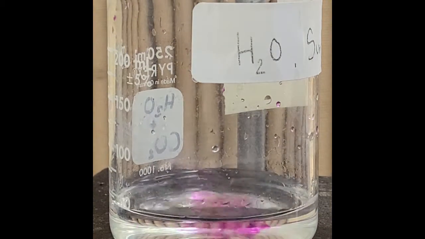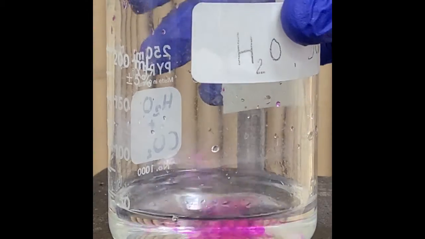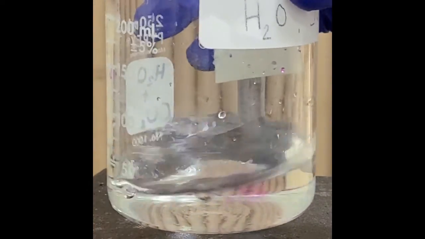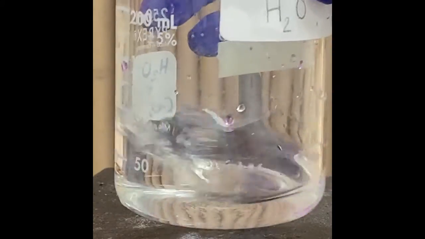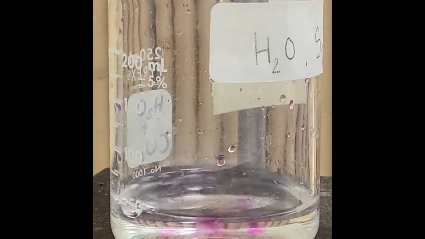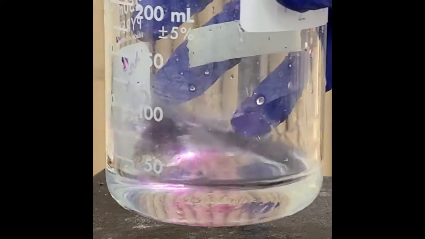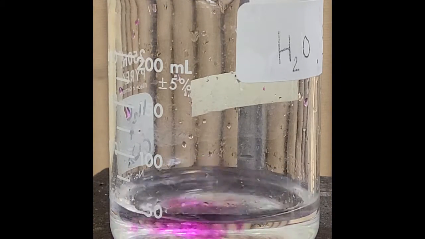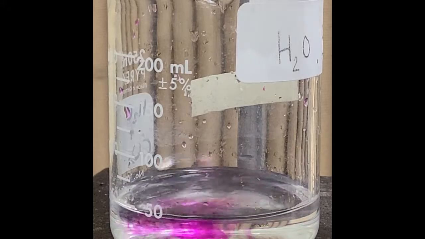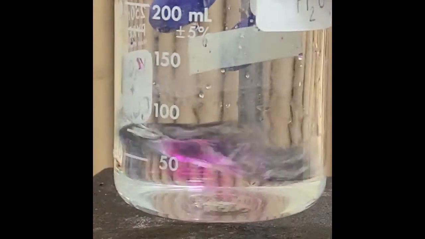Just let that keep slowly dripping. We're getting close there. At some point, this is going to have to slow down. If I had the high-tech equipment, I would have the stir bar in there stirring, but we don't have that. Careful. We are up to 18 milliliters now.